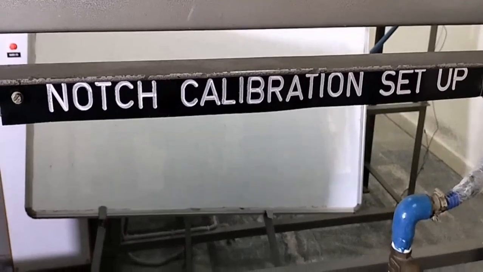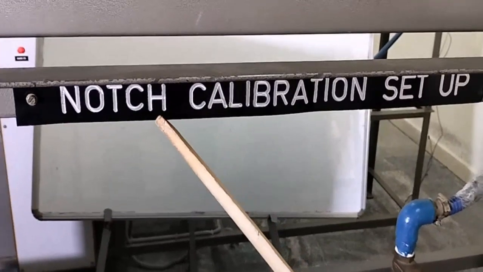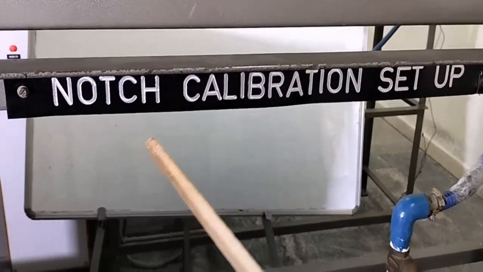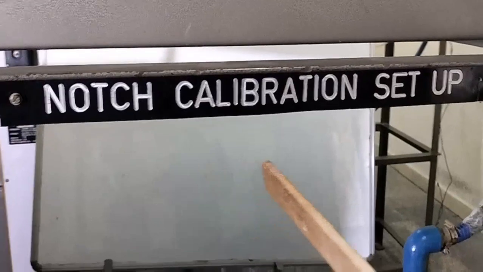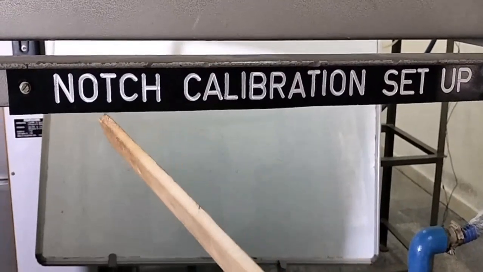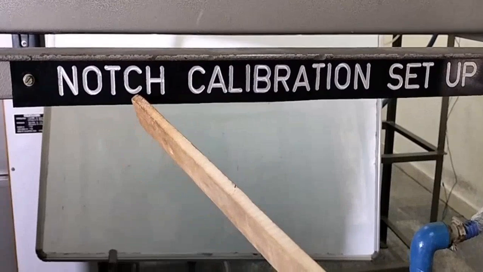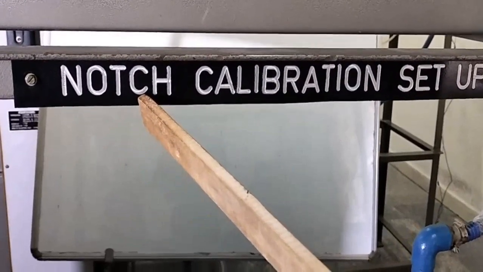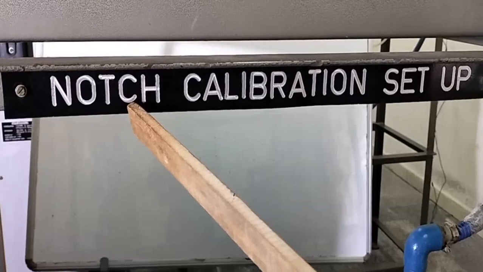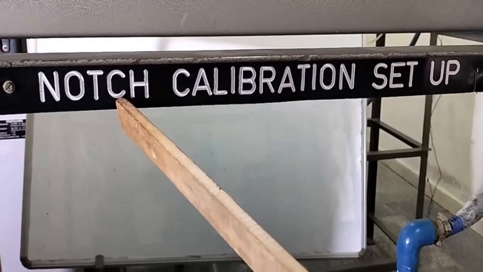Okay, now we are going to discuss this experiment. The experiment is called the notch calibration setup. First, we are going to discuss what is meant by notches. Notches are instruments to measure flow rates, especially in open channels or canals.